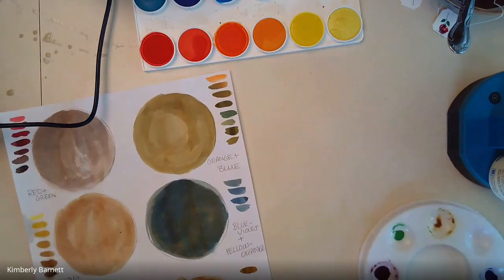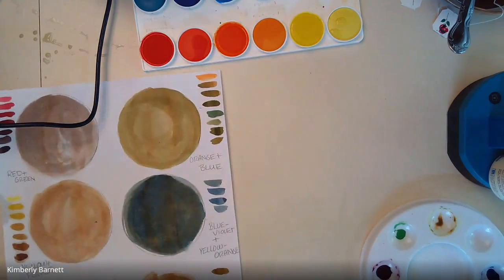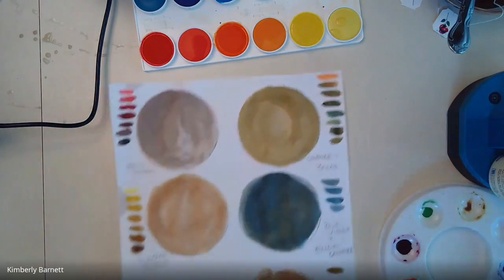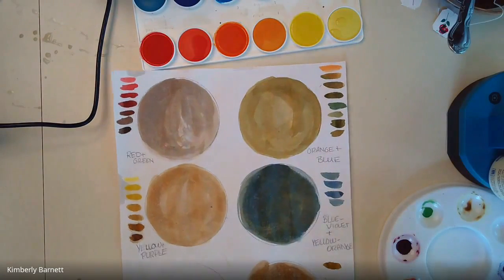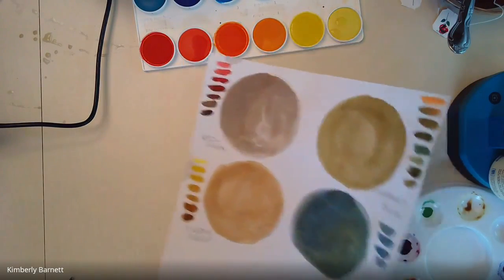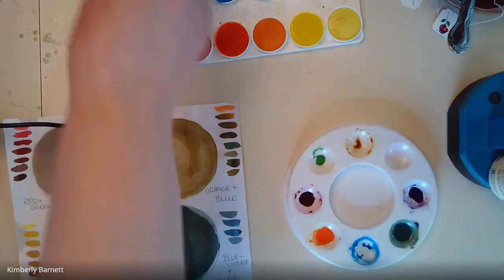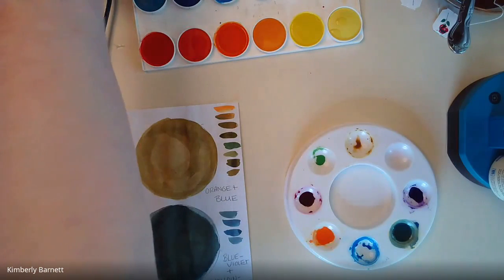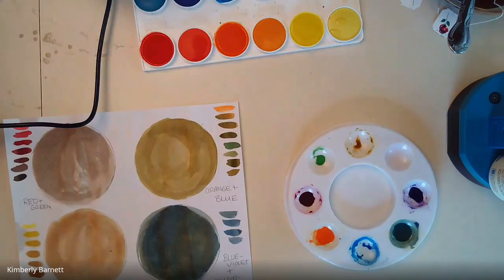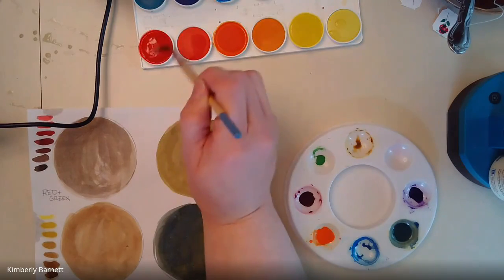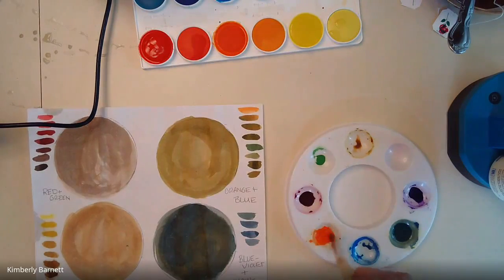And that leaves me my last tertiary set. Let me dry my table a little bit. And my last tertiary set will be my blue-green and my red-orange. So, need to make red-orange here. There's some orange here.